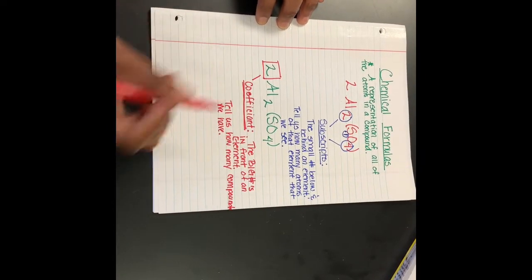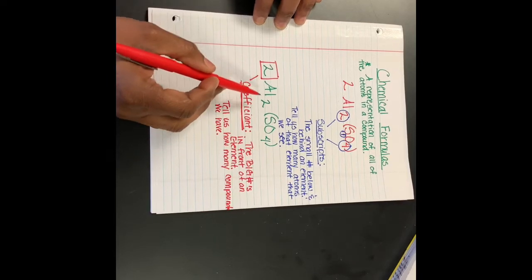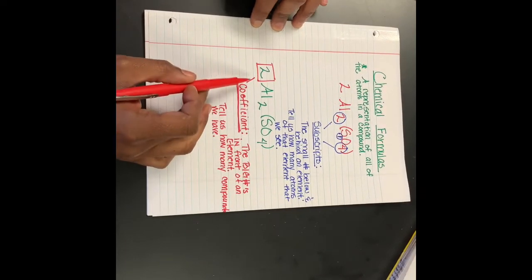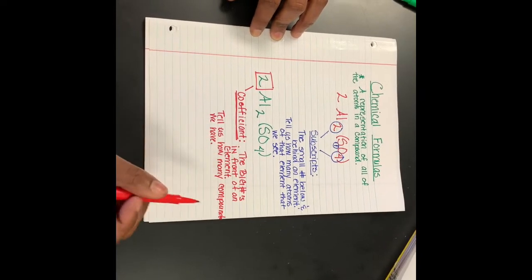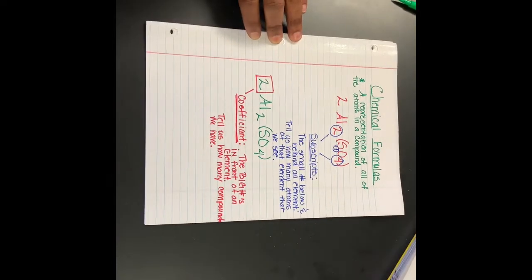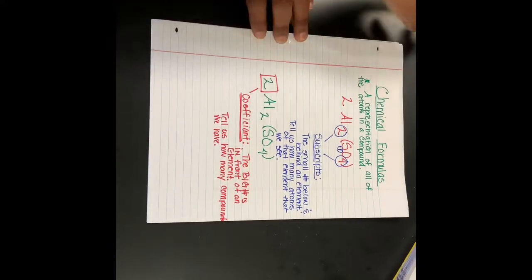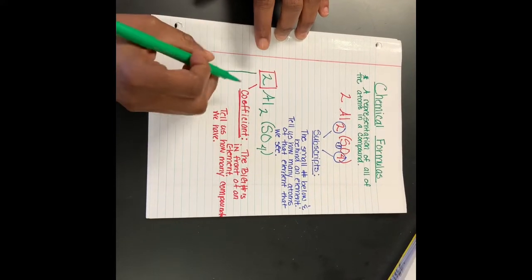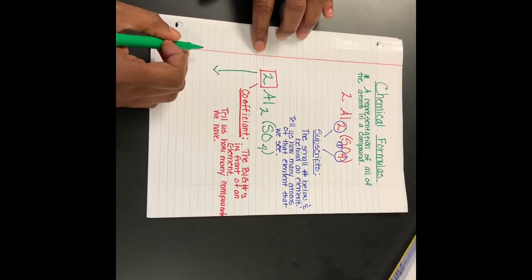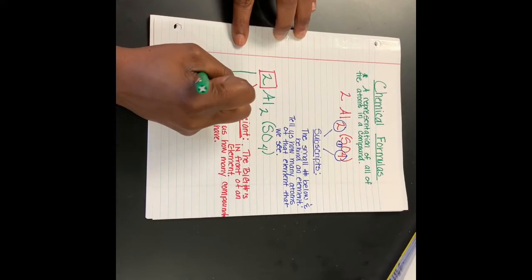So when we look at this example, we have two formulas or two compounds, two molecules of Al2(SO4). So we could write this a couple of different ways. I can take this and I can spell it out twice, like so.